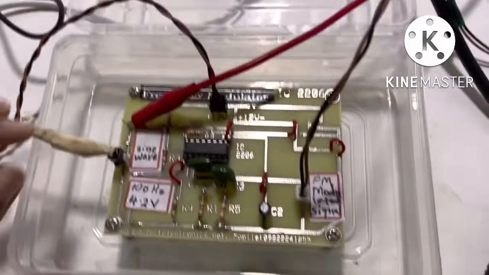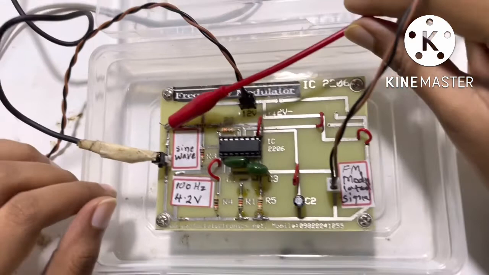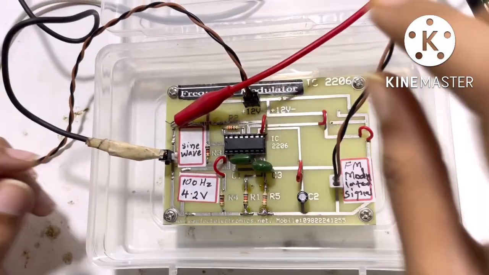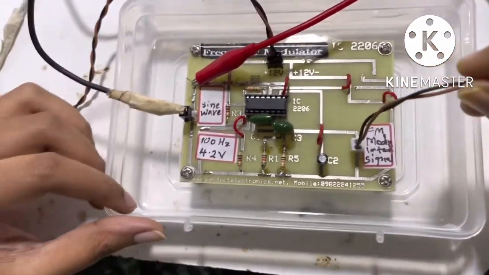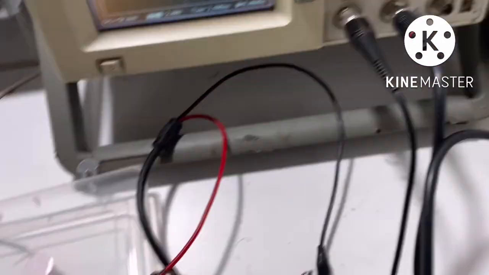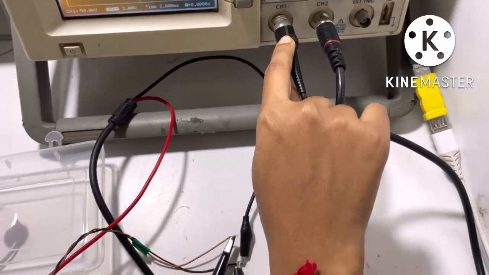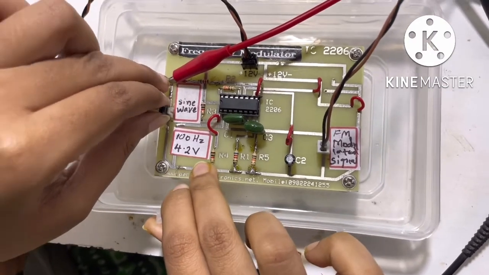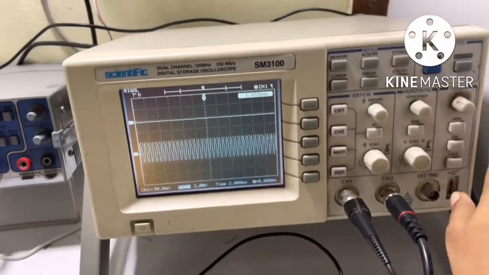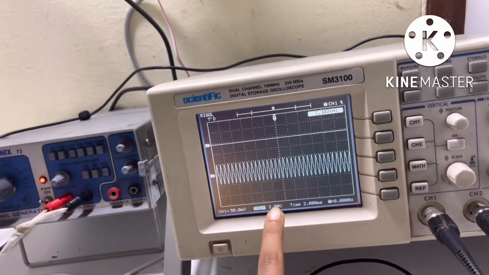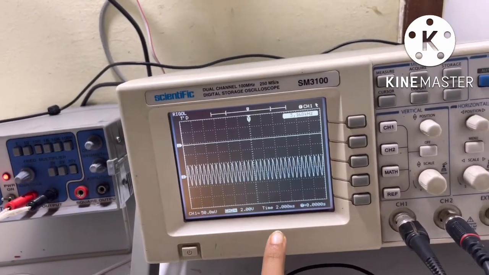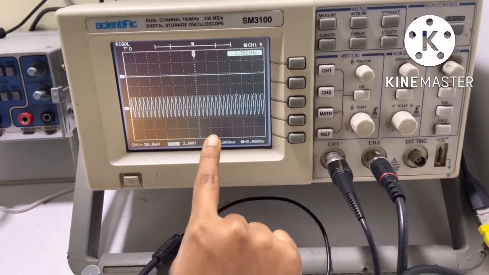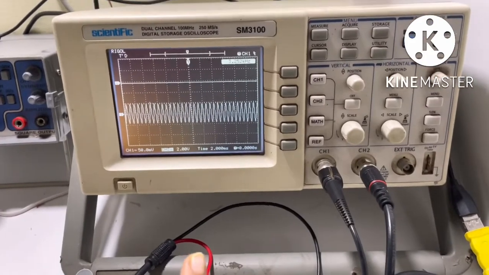And we have connected this input message signal to the X terminal of the CRO. Then we have connected the output FM modulated signal to the Y terminal of the CRO. Now I am disconnecting the input. This is the carrier wave having the frequency 3.2 kHz. This carrier wave is generated internally inside the IC.